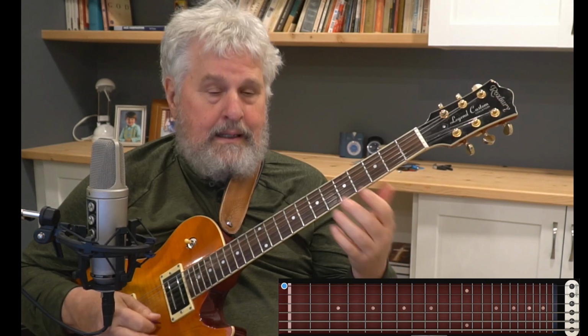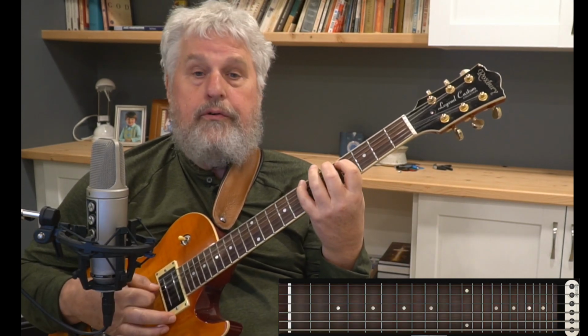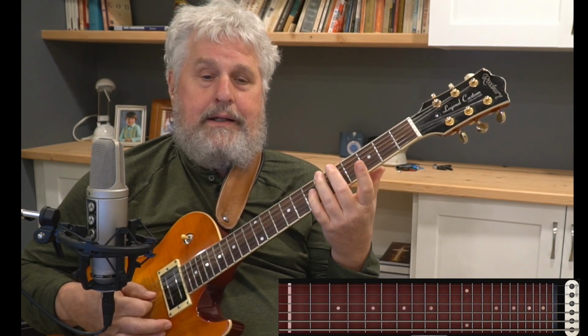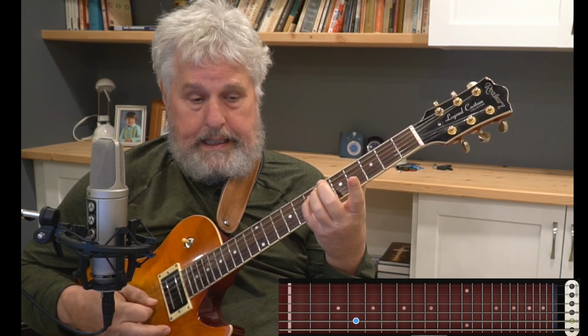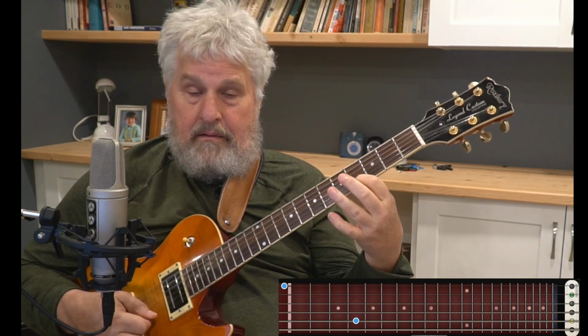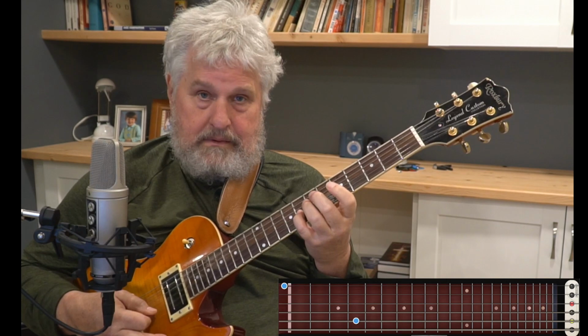So the flat 5, all you have to do is again, you could use the Mixolydian mode, 1, 2, 3, 4, 5 flat, right? And then you go up an octave, 1, 2, 3, 4, 5, 6, 7, 1 or 8, 1, 2, 3, 4, 5, flat 5, right? Or flat 5.